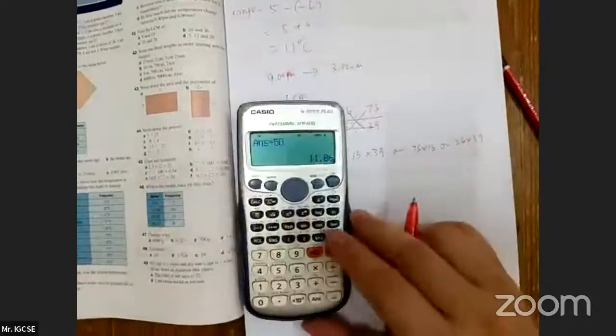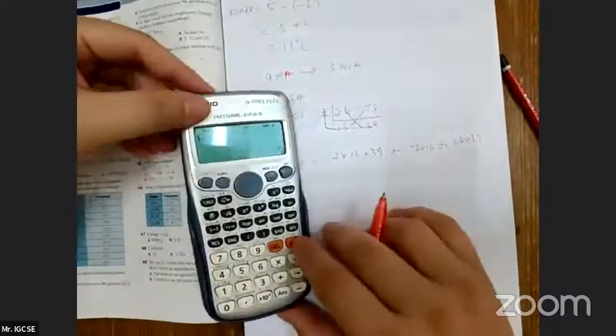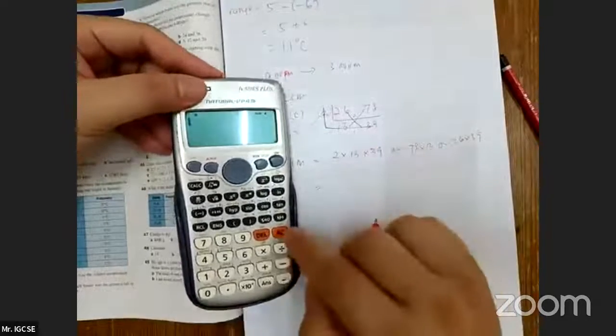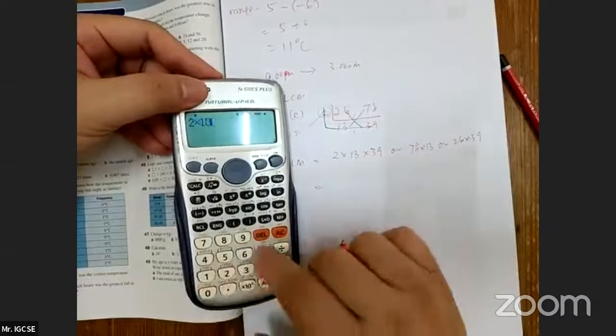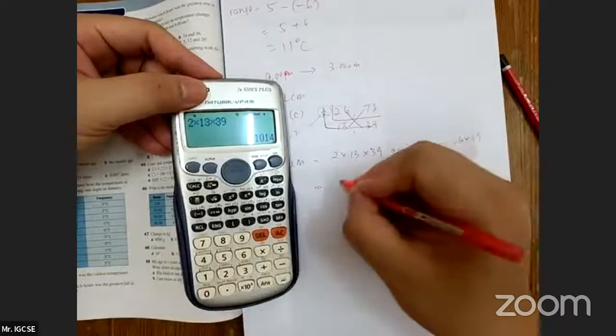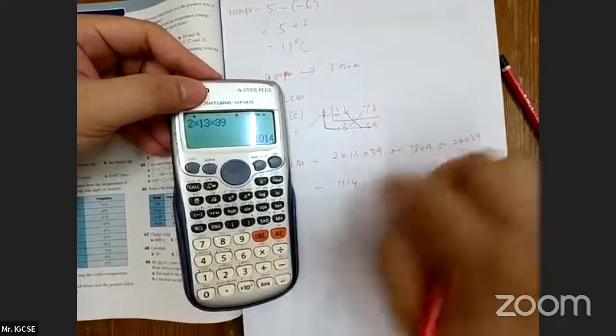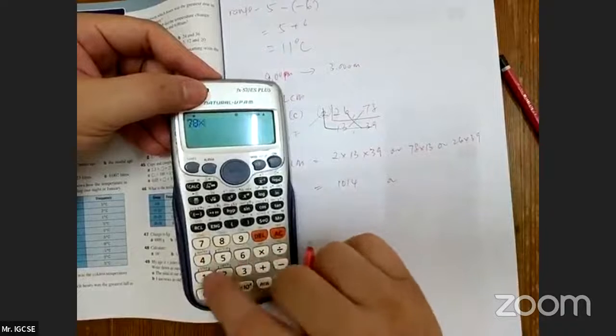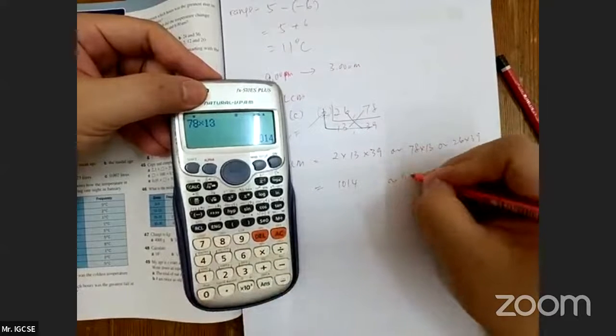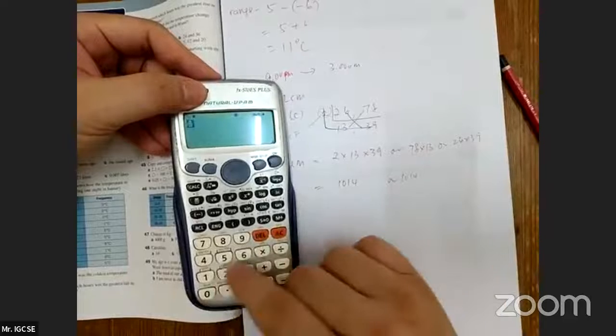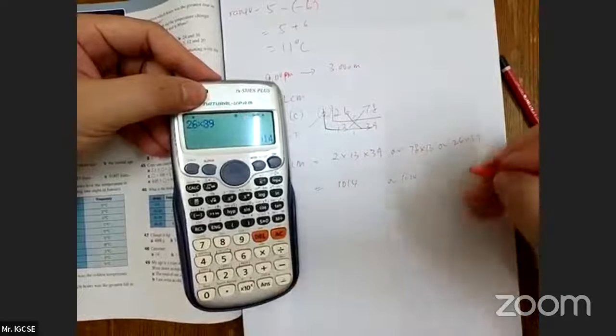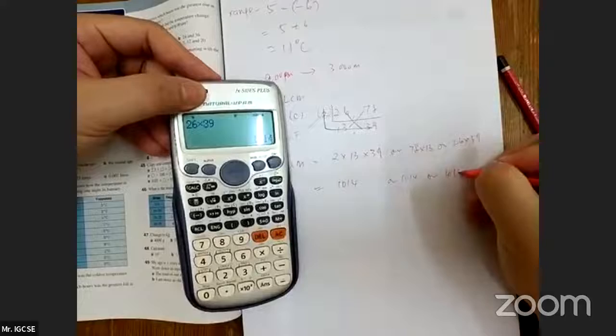Okay, let's check whether the answers are the same or not. For the first one, 2 times 13 times 39, you'll get 1014. This one, 78 times 13, will also get you 1014. Or this one, 26 times 39, will also get you 1014. So you can use all these three methods, the L or the X one. Each one of them will give you the same answer for this LCM.